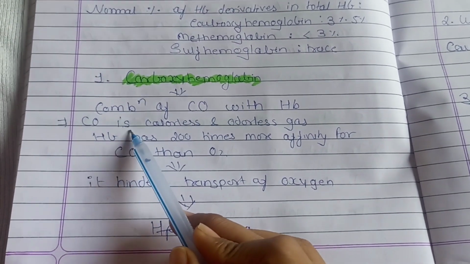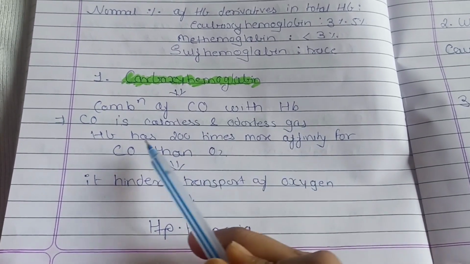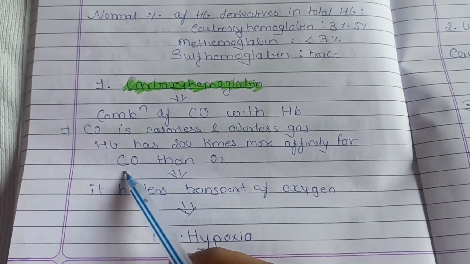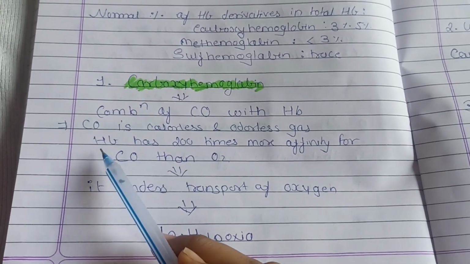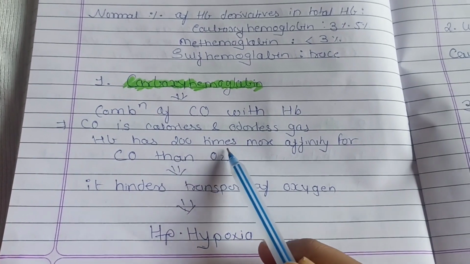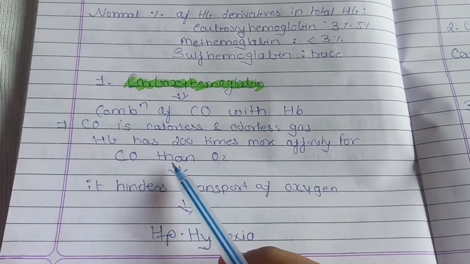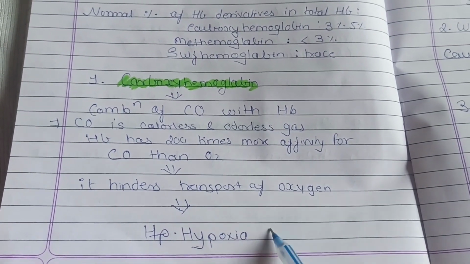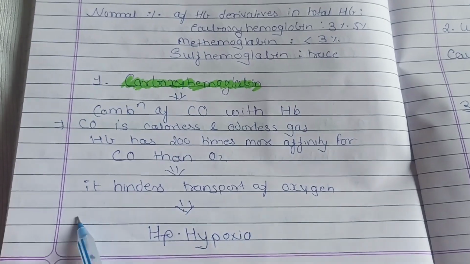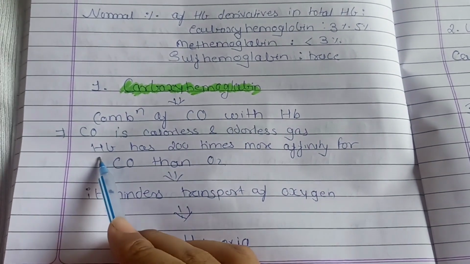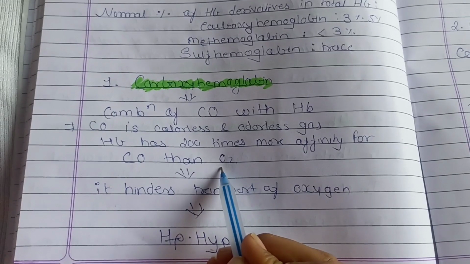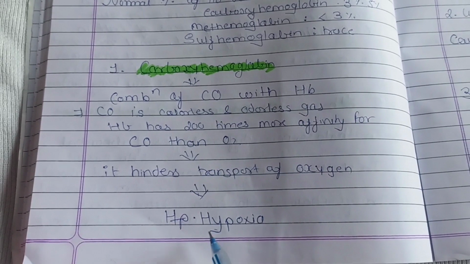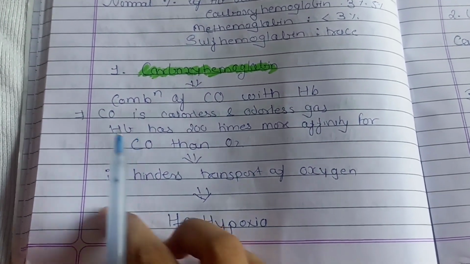Carbon monoxide is a colorless and odorless gas. Normal hemoglobin has 200 times more affinity for carbon monoxide than oxygen. It hinders transport of oxygen, resulting in hypoxia. If hemoglobin is not combined with oxygen, then in our whole body there will be less O2 supply, so it will result in hypoxia.